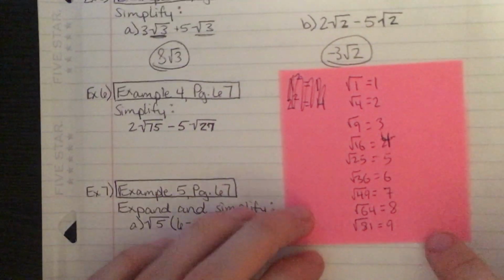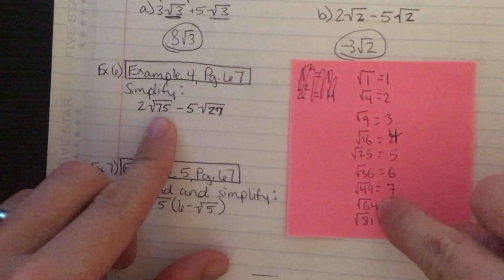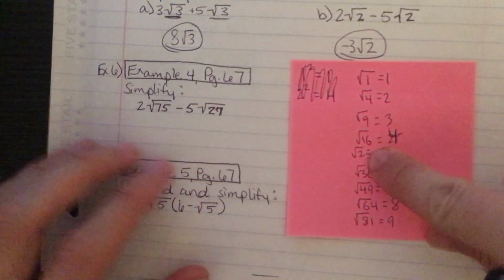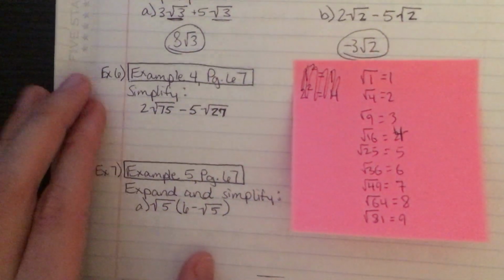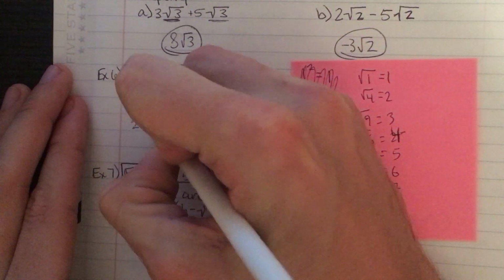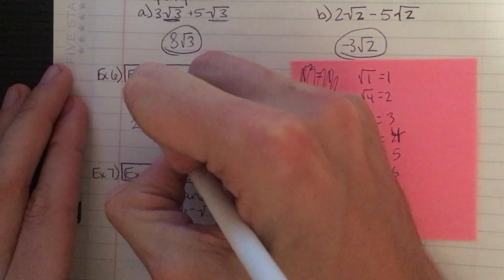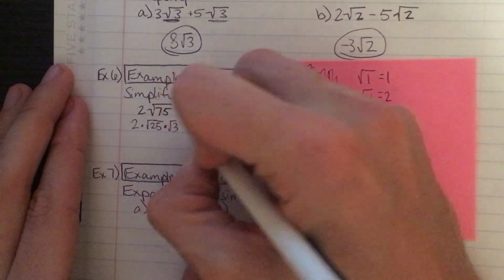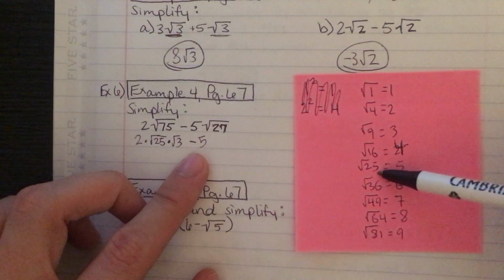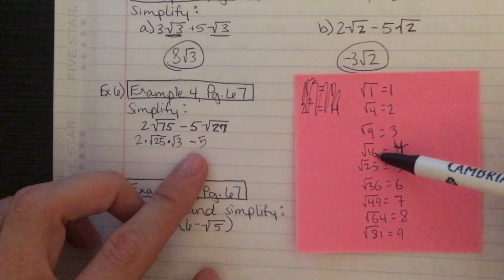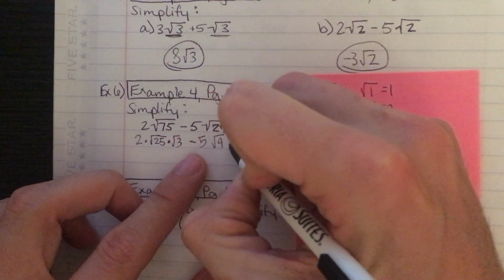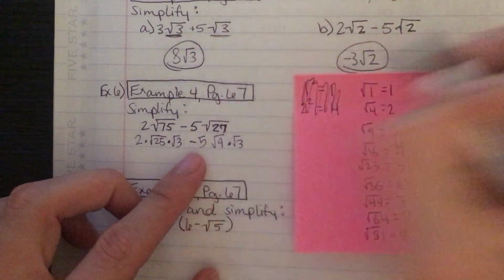So when I'm doing 75, let's see, 64 can't divide it, 49 can't divide it, 36 can't divide it. 25, I believe, can divide it. So I'm going to rewrite this as the square root of 25. So 75 is 25 times 3. And then I'm going to do the same thing for 27 here. For 27, I'll start with 25 can't divide it, 16 can't divide it, 9 can. So I'm going to rewrite this as the square root of 9 times the square root of 3.